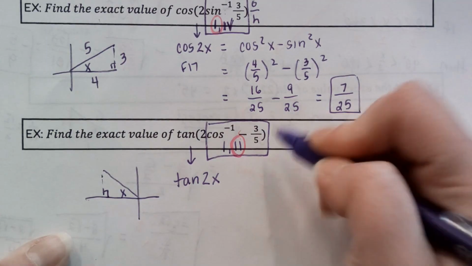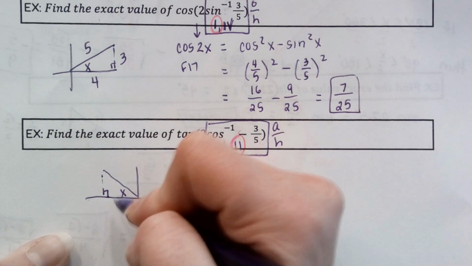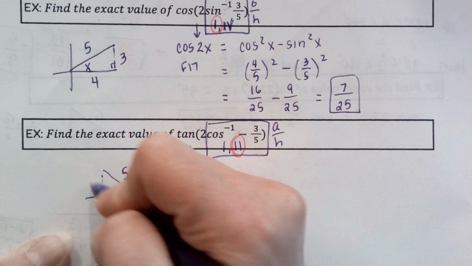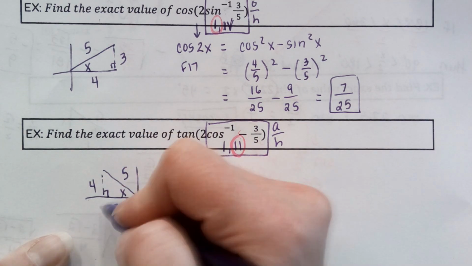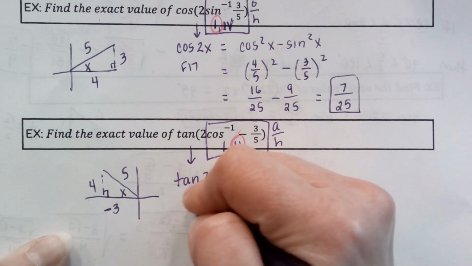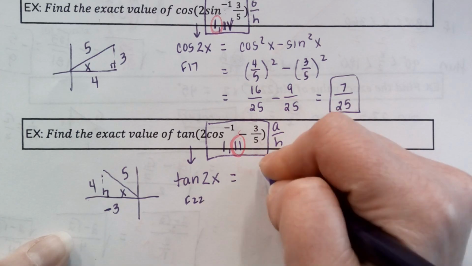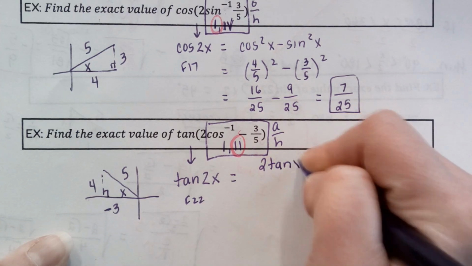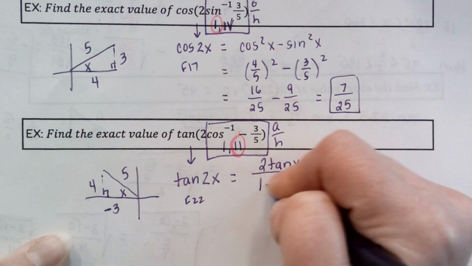So drawing my picture in quadrant 2, bow tie triangle, calling mine x. Cosine is adjacent over hypotenuse. Again with the 3, 4, 5, but going left, catch your negative. Don't forget if you're going down to also catch that negative. I'm going to use formula 22, which is 2 tan x over 1 minus tan squared x.